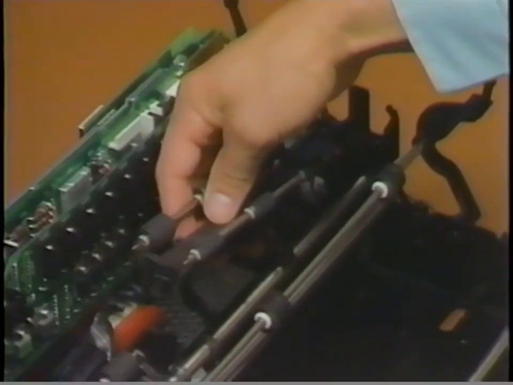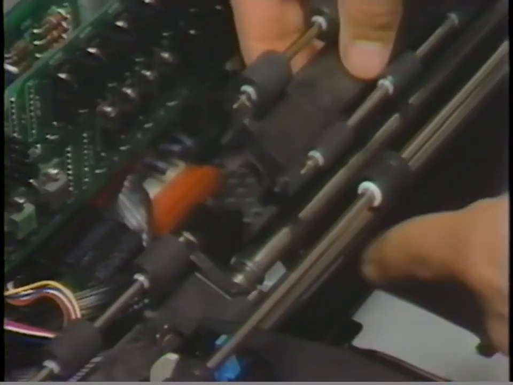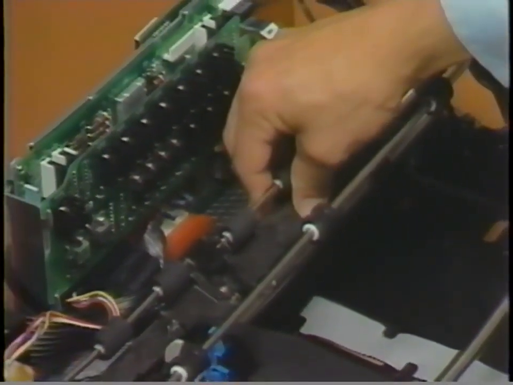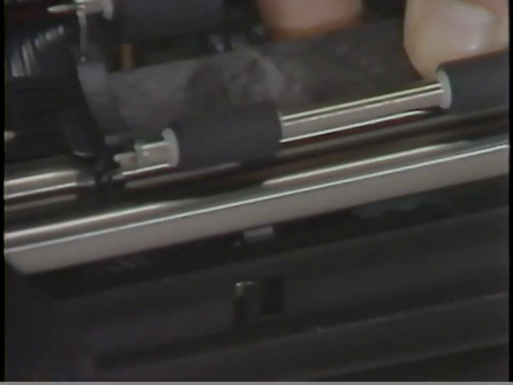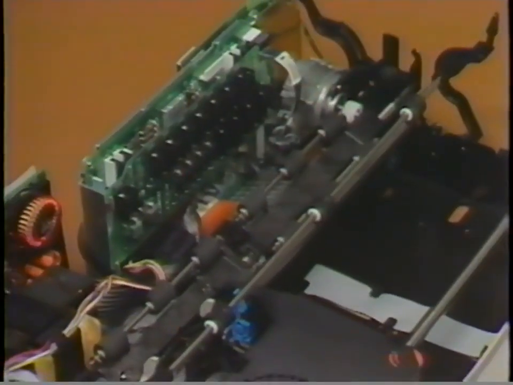To reinstall the paper feed roller assembly, place it in the machine as shown. Make sure the slots in the left end of the assembly are aligned with the slot in the collar. Press on the middle of the assembly and rotate it top to rear until the arms on the bottom of the assembly come through the holes in the frame. Then release the assembly.